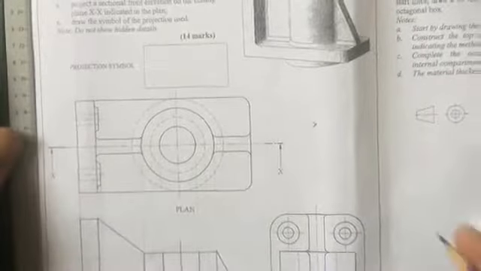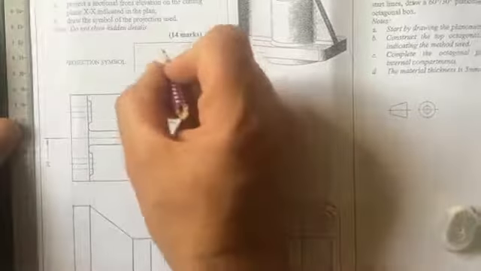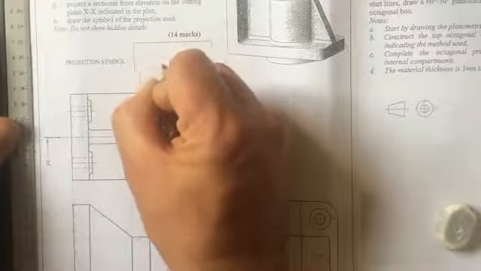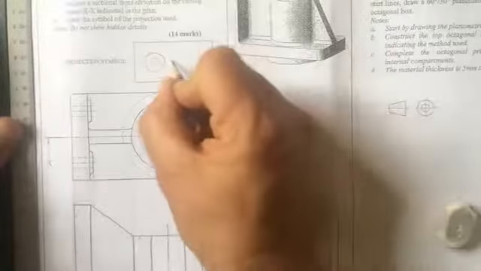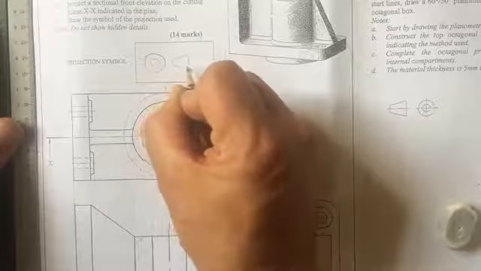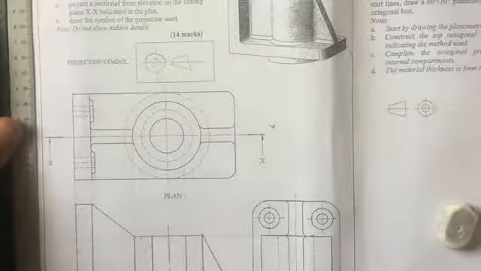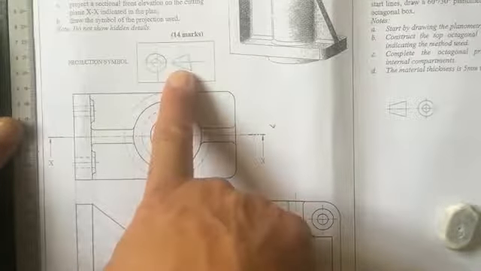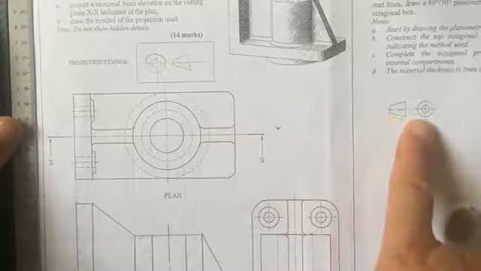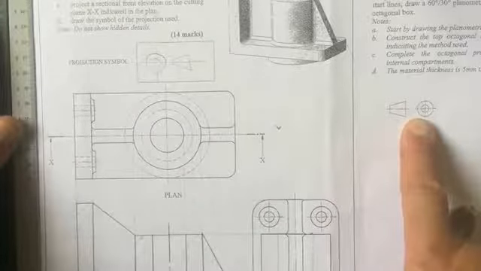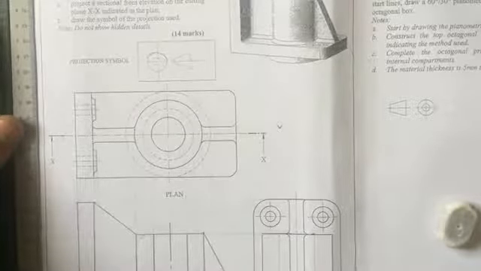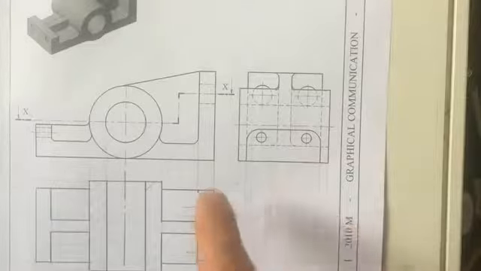The projection symbol, since it's third angle, would be two concentric circles and a trapezium. Alright, try to do these with instruments, not as I have done here. And that's your projection symbol for third angle projection. Here on the other question, that's the first angle projection symbol. Thanks for following.